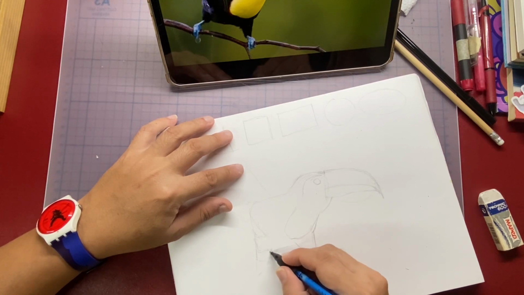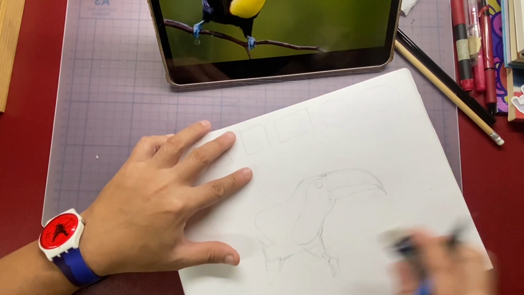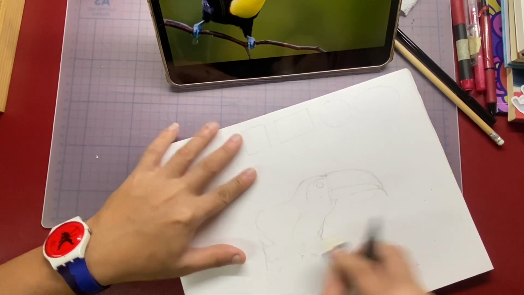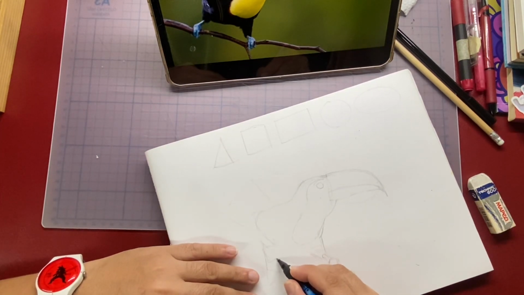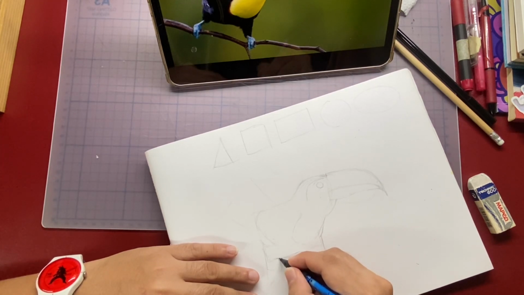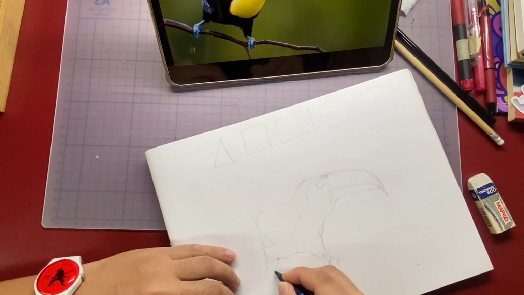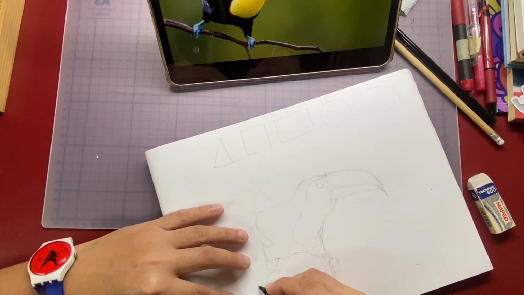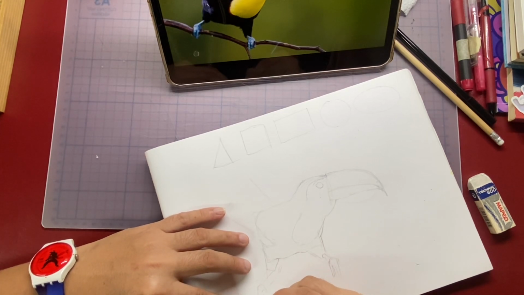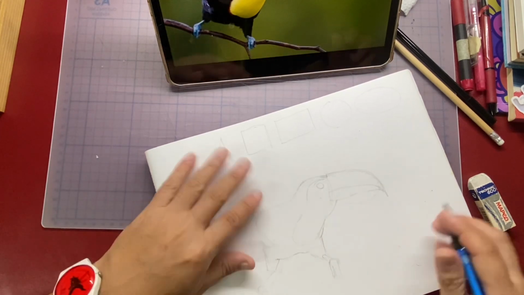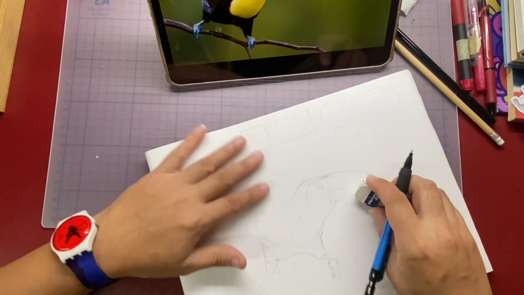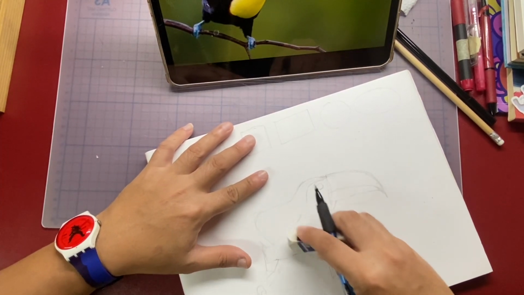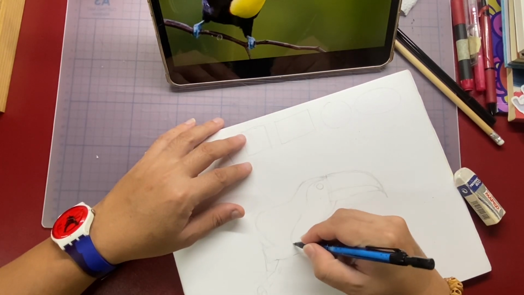Remember, every line that you're placing is not final. This is just for you to grasp where the positions should be. So the legs are here. You can always change the position. At least you have a starting point. If you're not contented with how it looks, you can erase. It's okay.